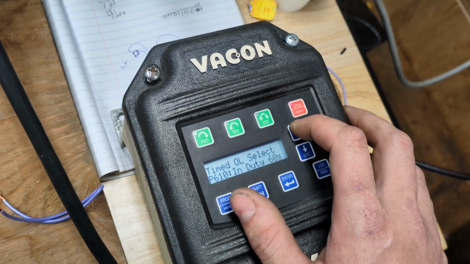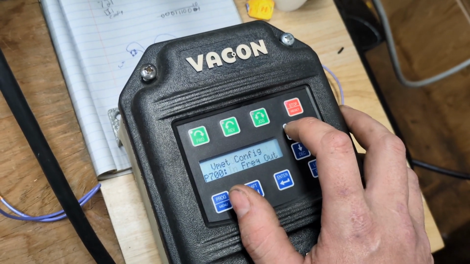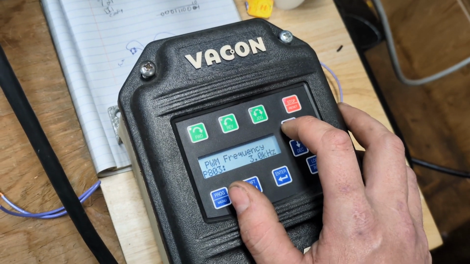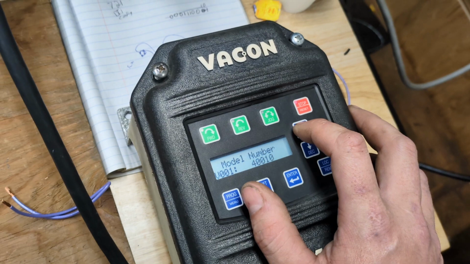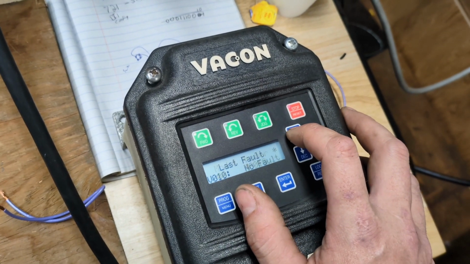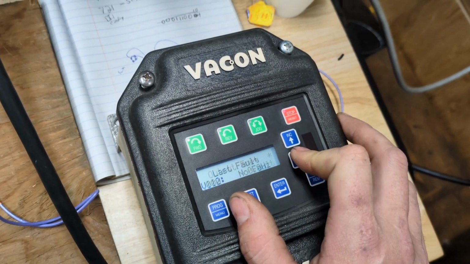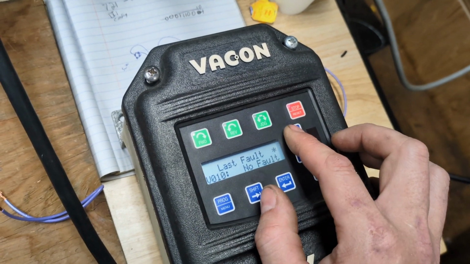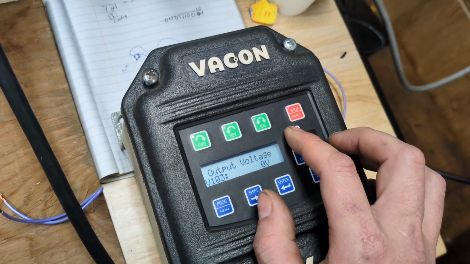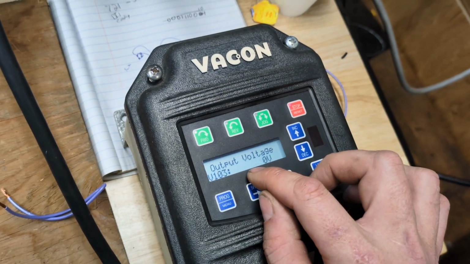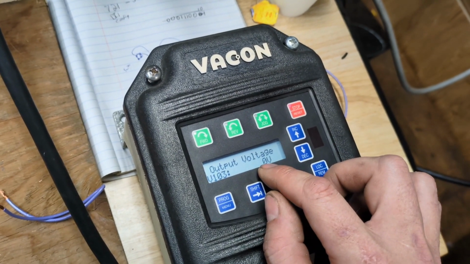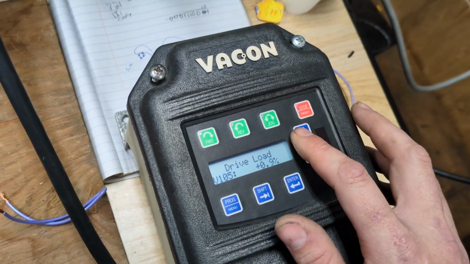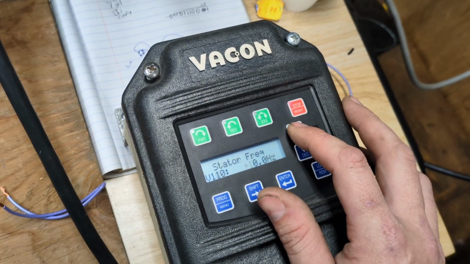So now we're back to a P, so we can change this, your overloads. You got all kinds of stuff you can do here. This is just what they call level 1 programming. You can look at your last fault. Again, see, notice it's a V. You cannot change that. Your output frequencies, your output voltage. This would be like if I'm running a motor, you would see a voltage here. So that's just like the basics of your level 1.